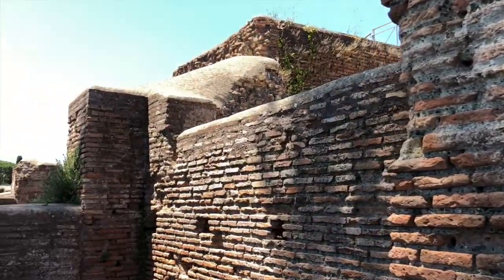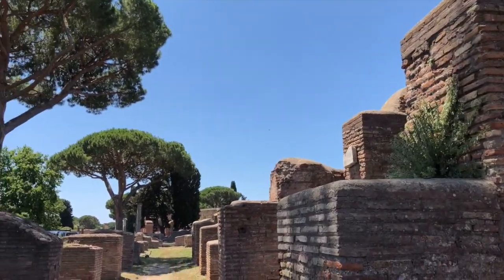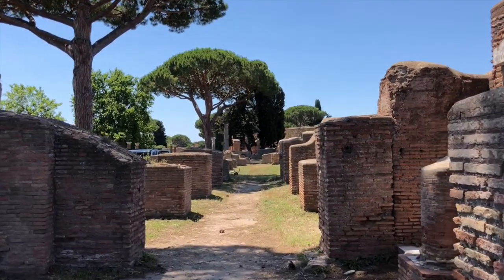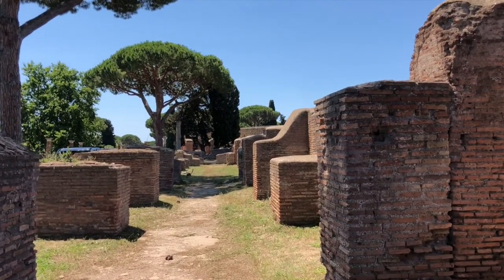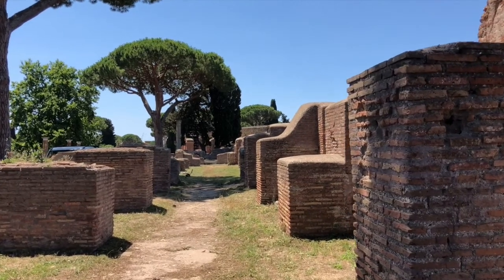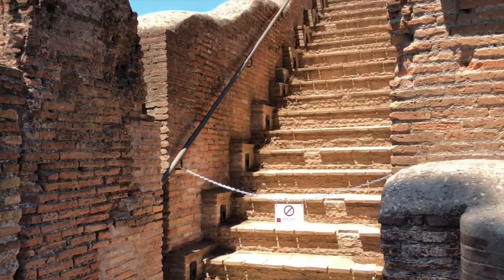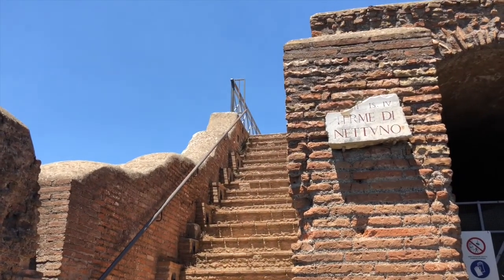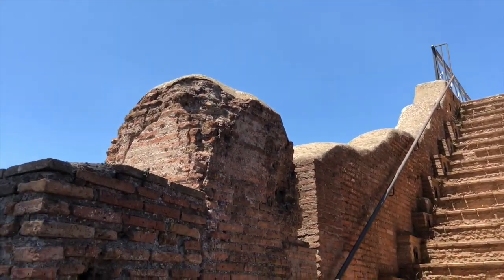We used to have the gym outside, which was in the open air. And consider that here you can see Terme di Nettuno; the name Terme comes from thermal bath. That's what it used to be.